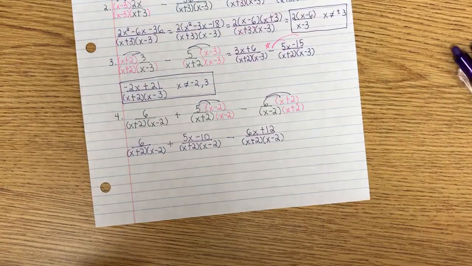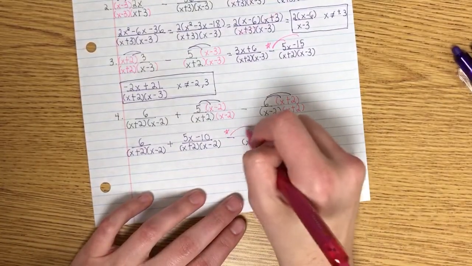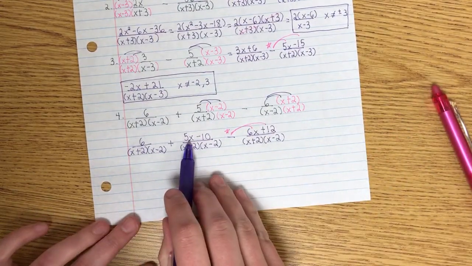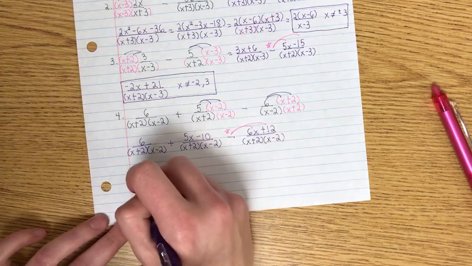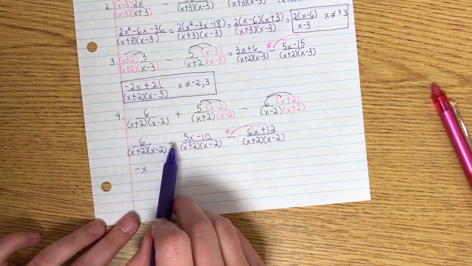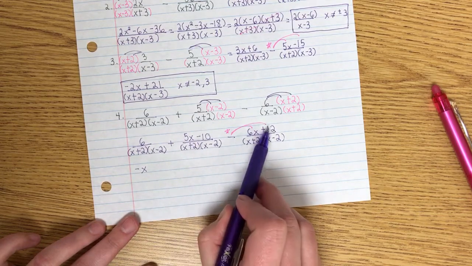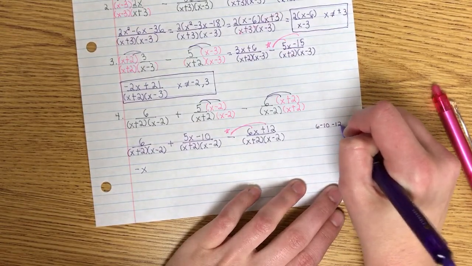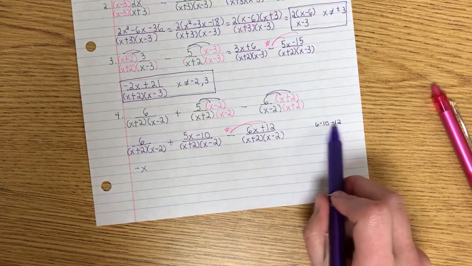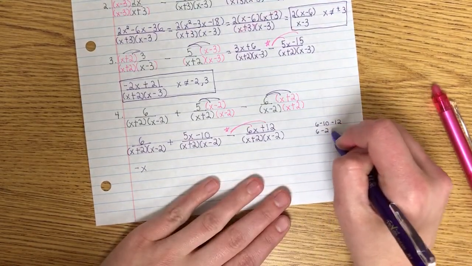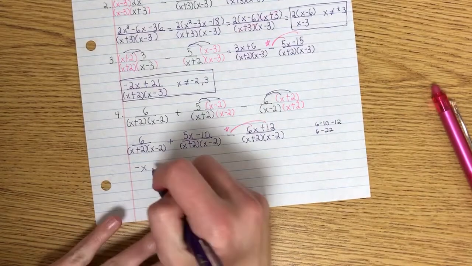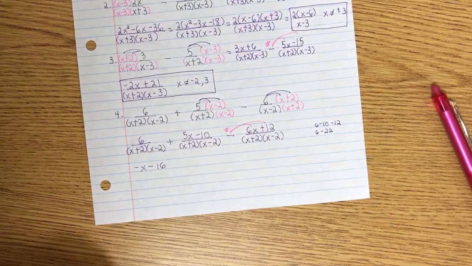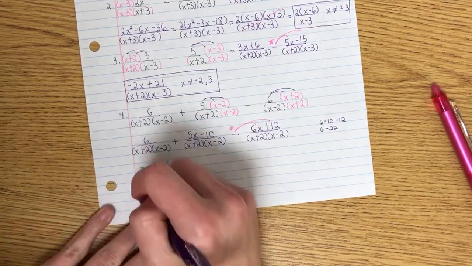Okay, and then I can go ahead and start combining my like terms. But again, key here is that minus sign. Okay, so make sure you distribute that. All right, so on top we've got 5x and a minus 6x, so that's going to create a negative x. And then 6 plus negative 10 minus 12. So 6 minus 10 minus 12. So you've got negative 22 here, so 6 minus 22. And that's going to create minus 16. Okay, and then you're going to have over x plus 2.